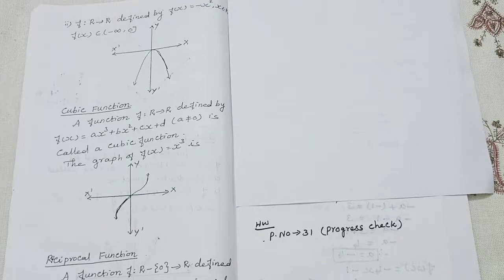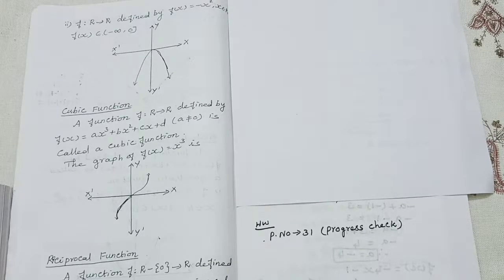It is not a bijection. Why? 0 has no preimage, so it is not a bijection. Fifth one: if f from A to B is a constant function, then the range of f will have how many elements? This is your daily homework, you should complete it daily. Like that, page number 30, the top one also study.